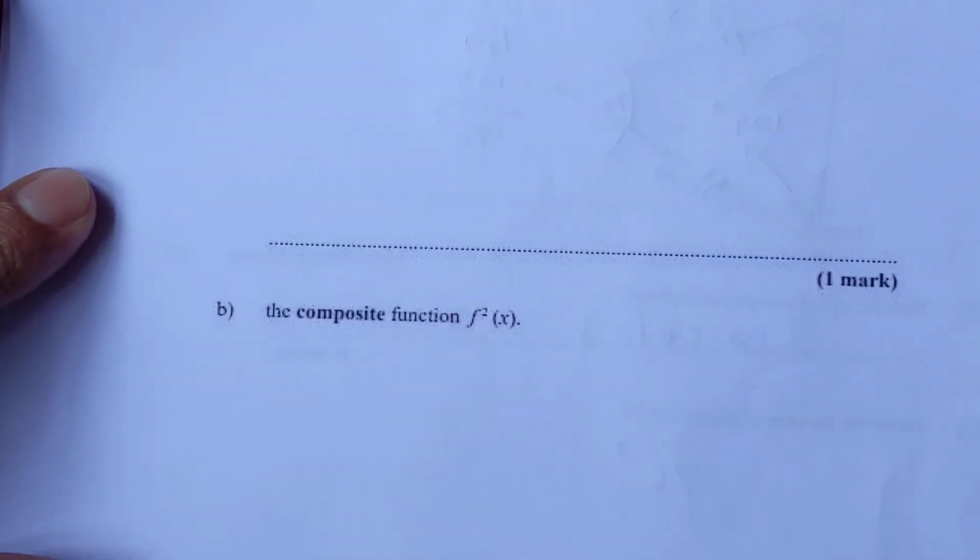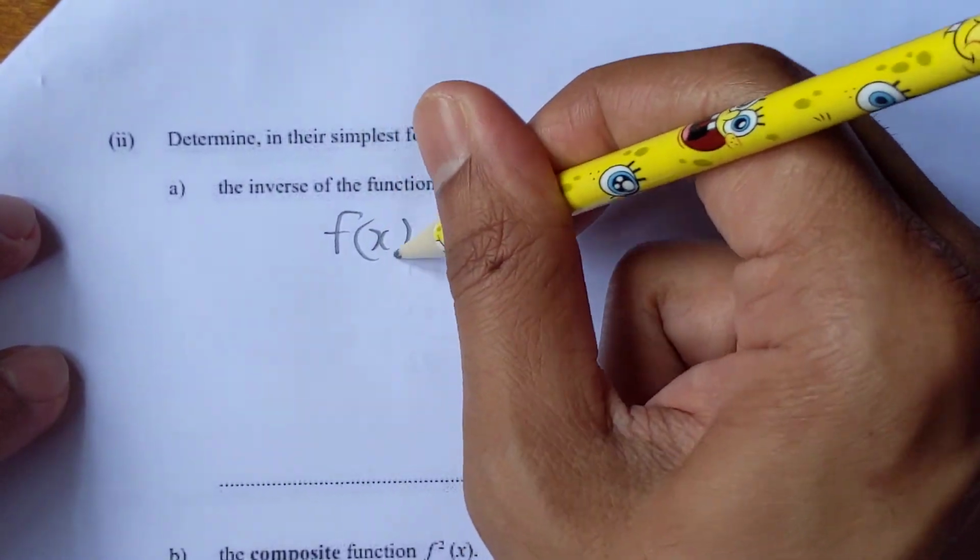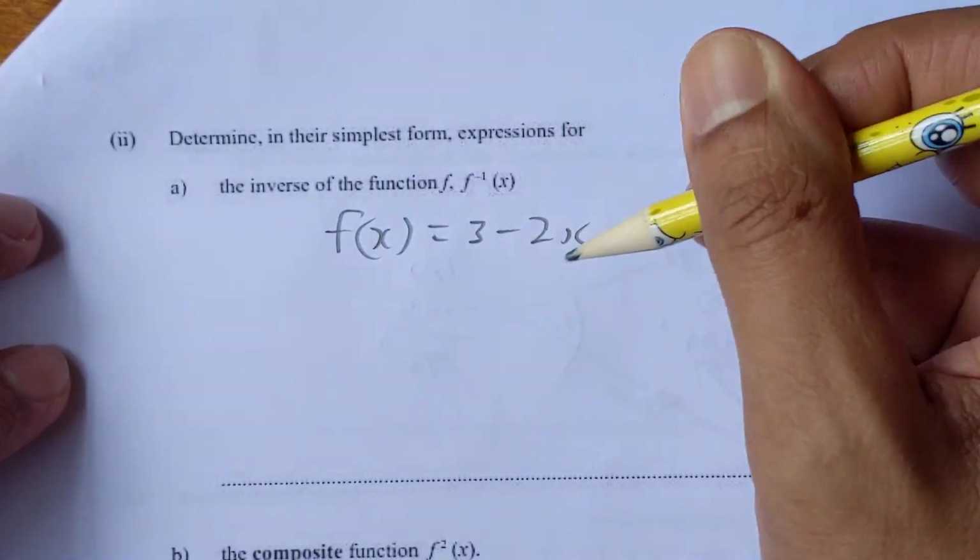Again, they want the inverse of that function. So again, the function is 3 minus 2x.